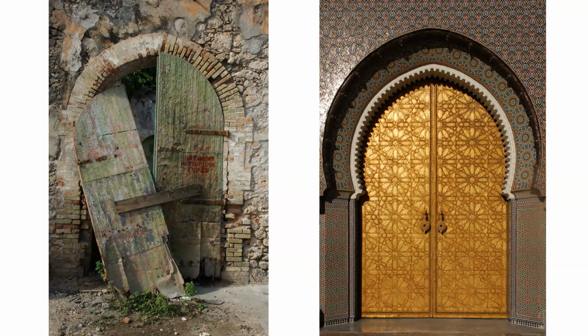So, what are the short-term measures for our buildings?